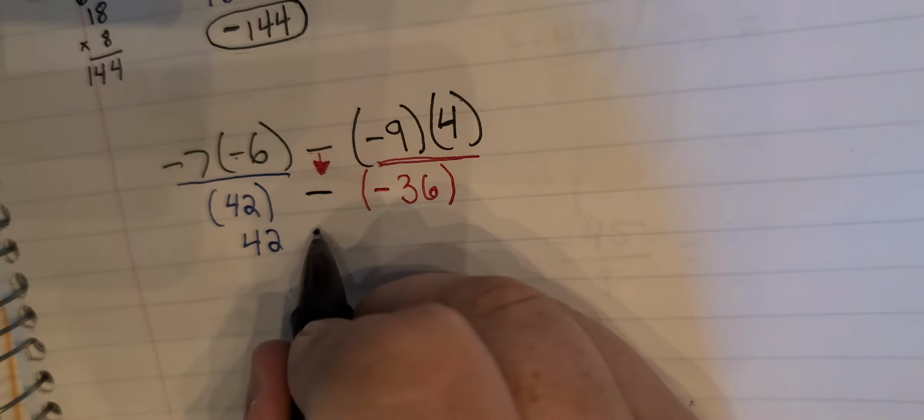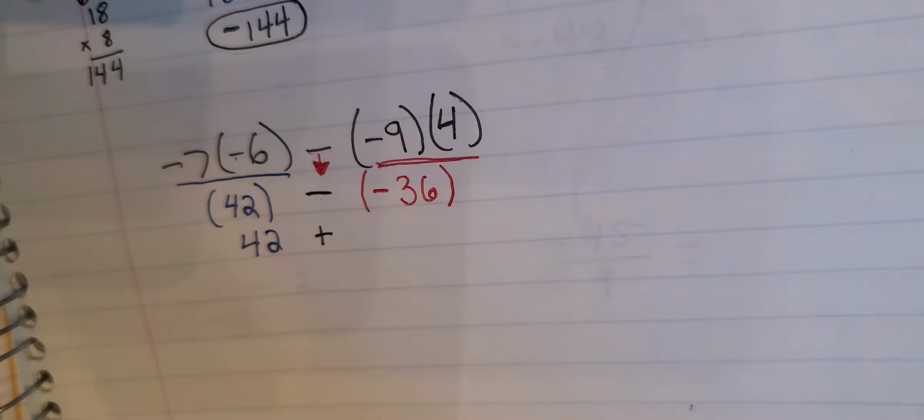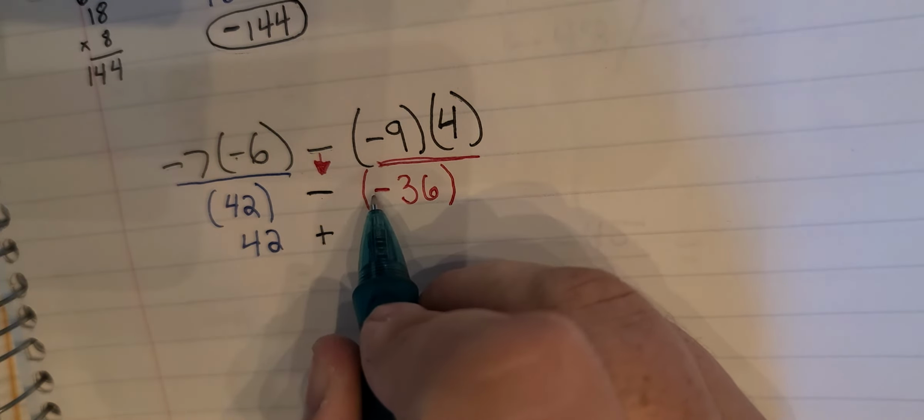Now we'd have to keep, change, opposite. This will stay the same. So 42, I'm going to leave off the parentheses because I don't need them right now. I'm then going to change this to addition. And then I'm going to change this from a negative. I want to do the opposite of negative 36, which is positive 36. And then 36 and 42 gets me an answer of 78.